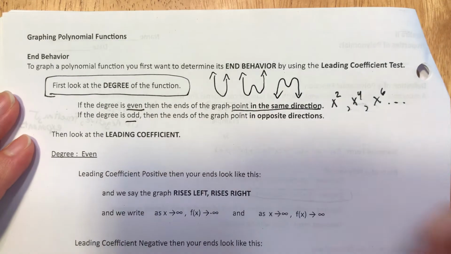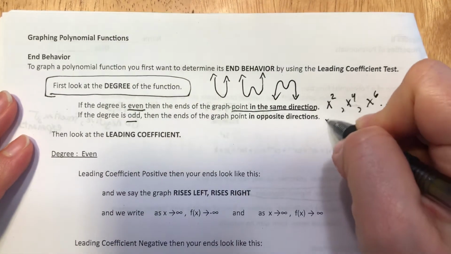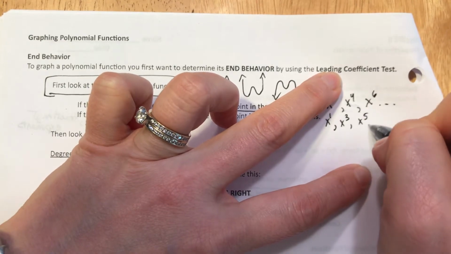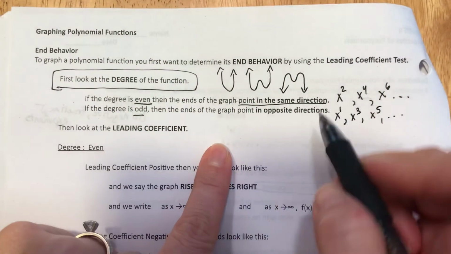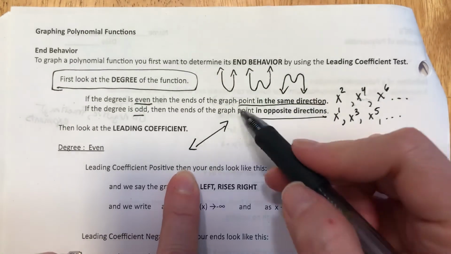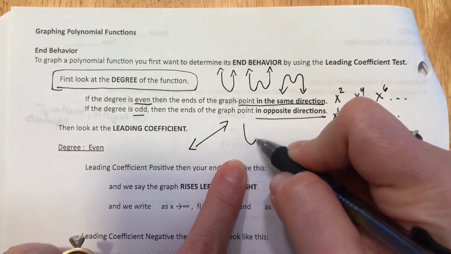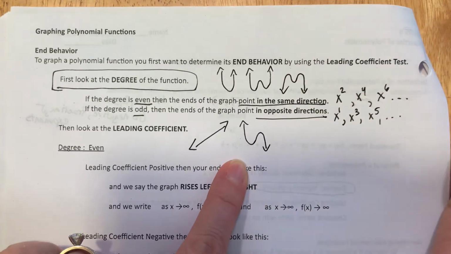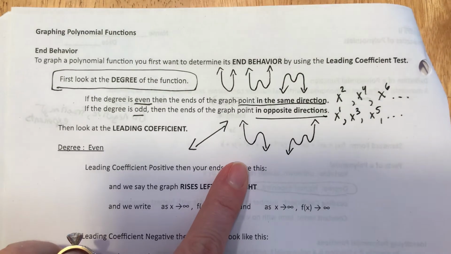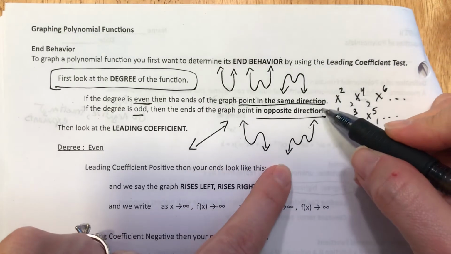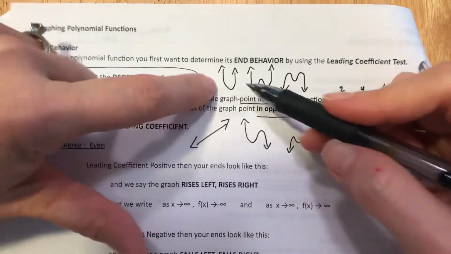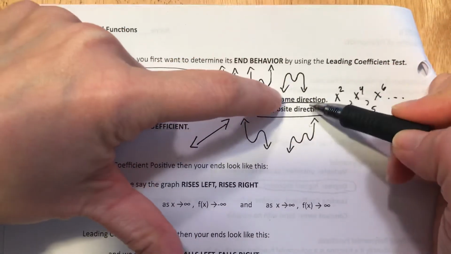If your degree is odd, that would mean x to the 1, x to the 3, x to the 5, and so forth. Then they point in opposite directions. One up, one down. Even, both up or both down.